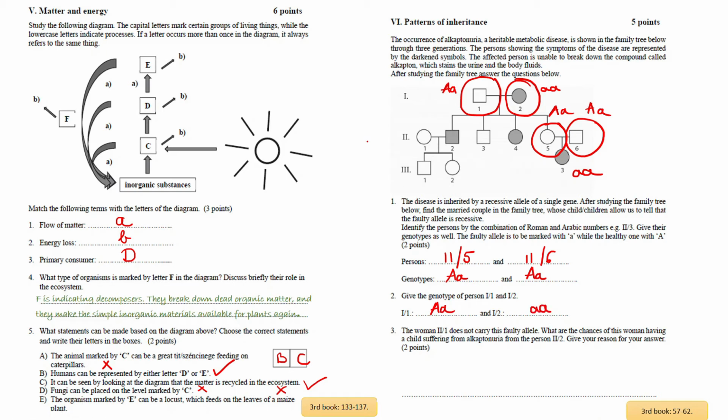The woman 2 per 1, so this woman, does not carry this faulty allele. What are the chances of this woman having a child suffering from alkaptonuria from the person 2 per 2? Give your reason for your answer. So we know it for sure that she is homozygous dominant if she is not carrying the faulty allele. And the husband is going to be diseased, but both of their offsprings are going to be healthy.